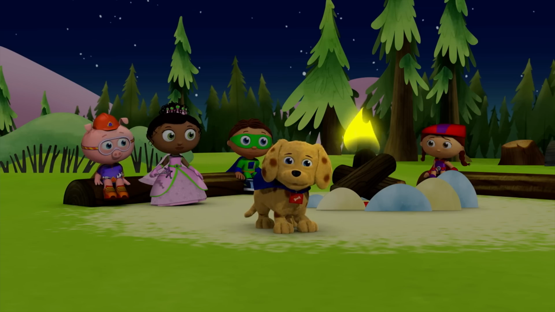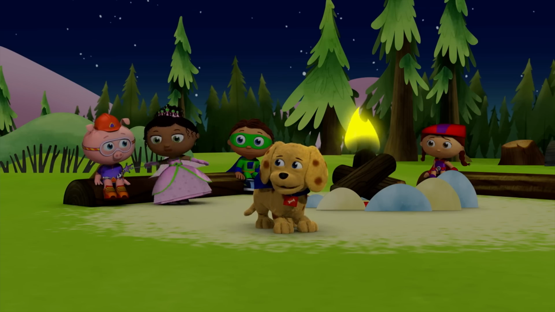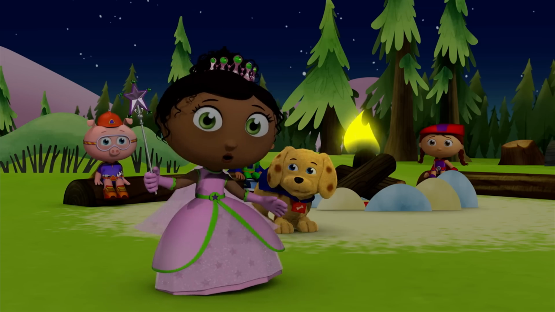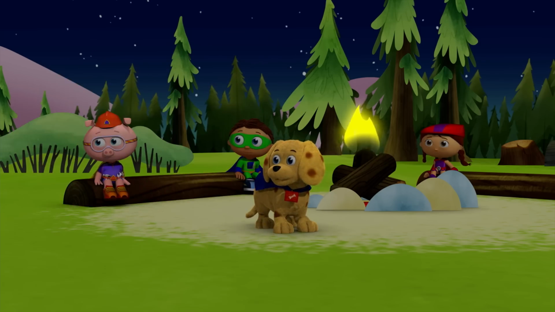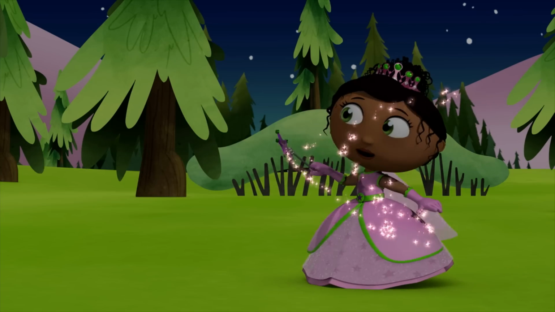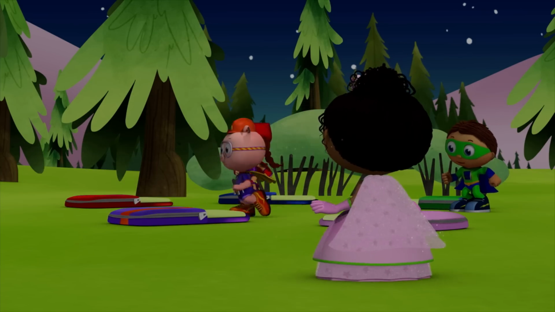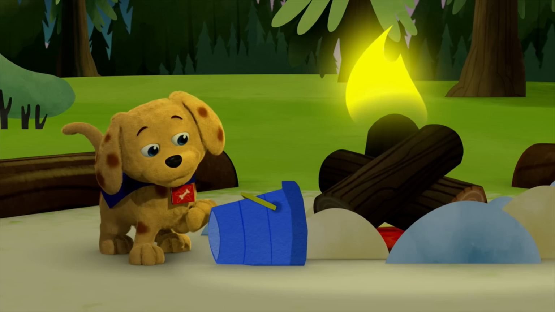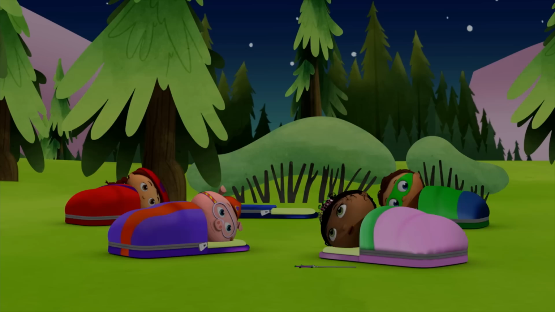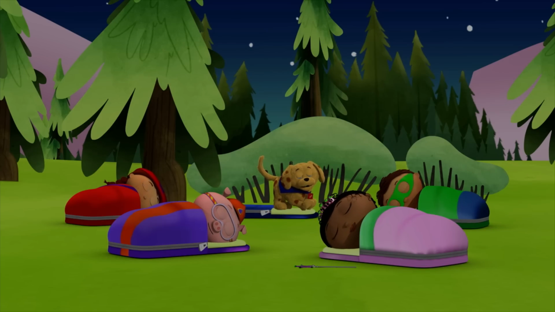Where are we going to sleep? A princess is always prepared. Wow. Awesome. Wow. Good night. Sweet dreams, everyone. Nighty-night. Have a good sleep.